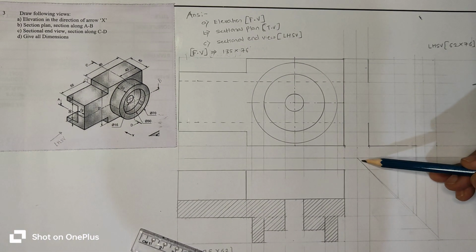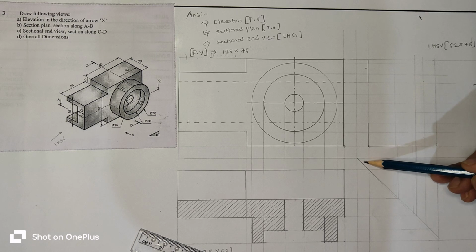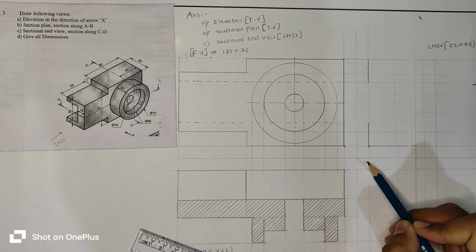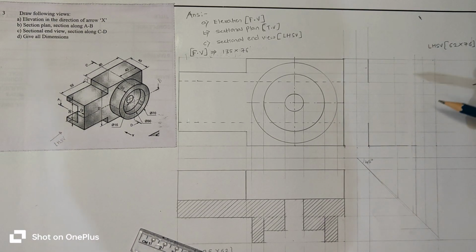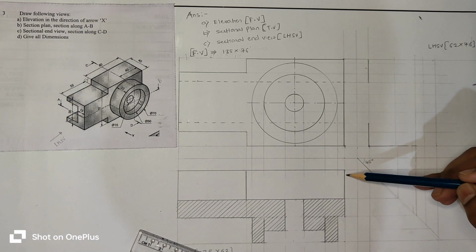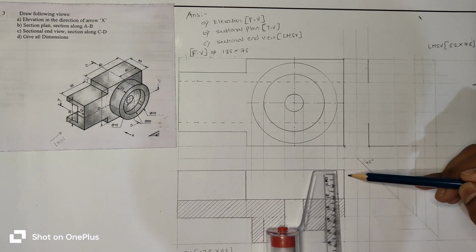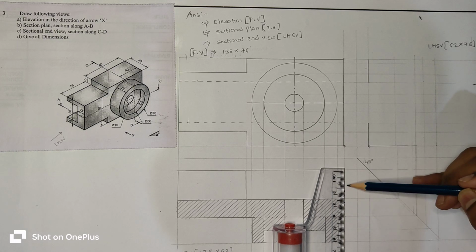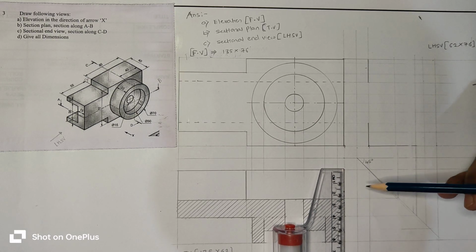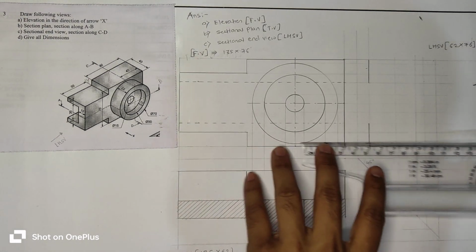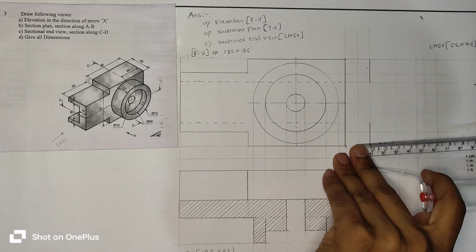Make sure that this angle is 45 degrees. This angle is exactly 45 degrees, not 46 or 44 degrees, exactly 45 degrees. Then only this distance, 4 centimeter or any vertical distance in top view, will be equal to that respective horizontal distance.